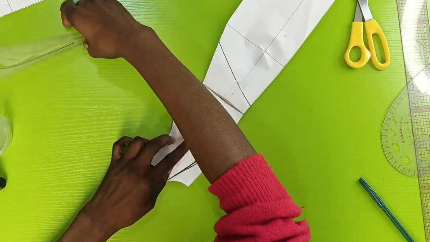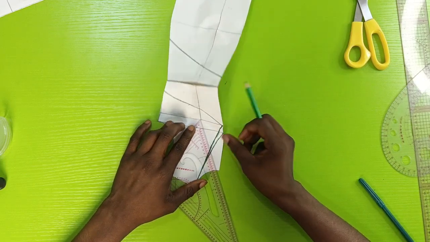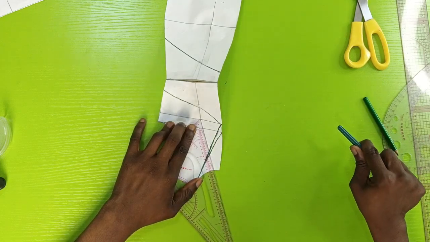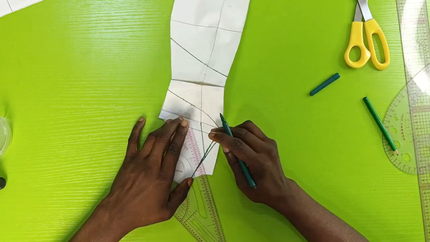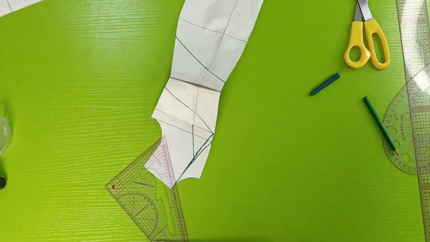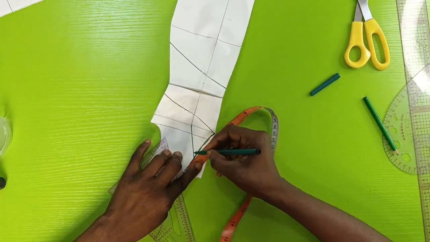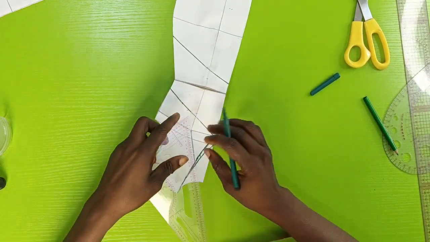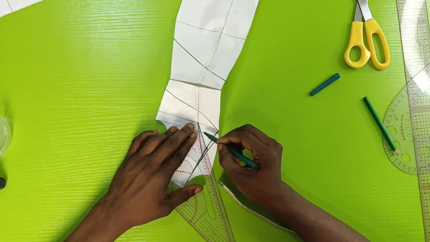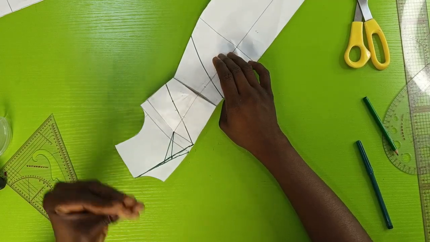The first one is around that point where you feel gaping is likely to occur, and it goes to the bust point. Then how many inches do you want to contour with? 1 inch, half inch, whatever you want. From the first line, measure what you want to contour with, then connect it to the same bust point. That is our gaping dart, which will affect the contouring, like taking out excess.